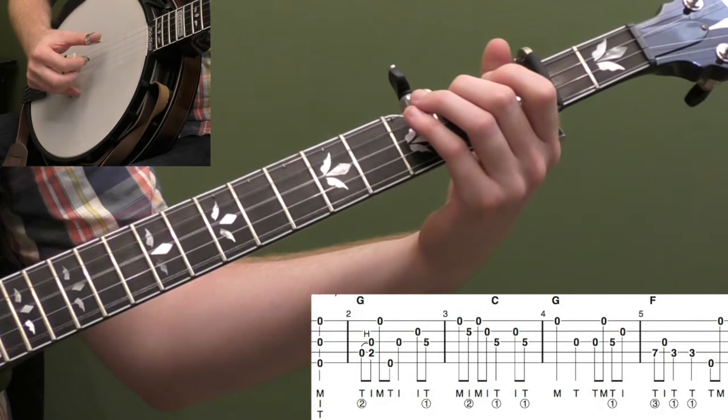Okay, so for this first version of the A part, we're going to play it pretty much strictly melodic style. So measure 1 is just our pickup, and we're going to pinch strings 5, 3, and 1 on beat 4. It's really just a pinch to get us into the melody. The actual tune, Red-Haired Boy, really doesn't have a pickup. It just starts in measure 2. So what I did is just add a little pinch on beat 4 of measure 1 to help pop out that first melody.